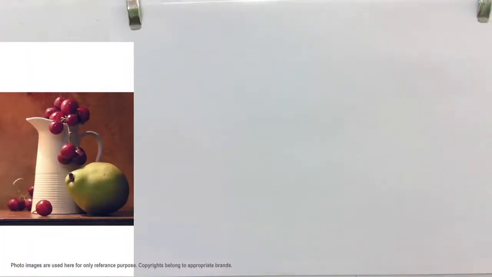Yes guys, so this is the reference. There is a jar, there is one fruit, and there are jams or grapes. I can't really understand what it is, but there are three different things.